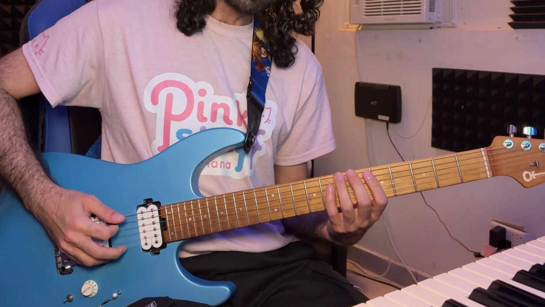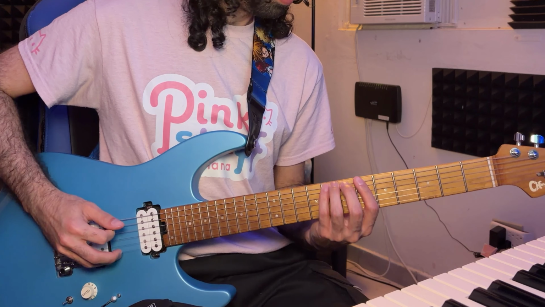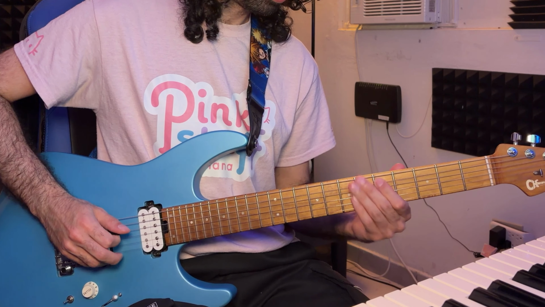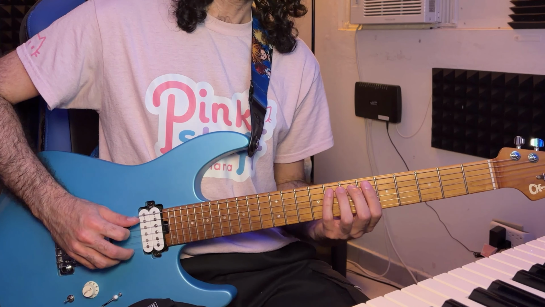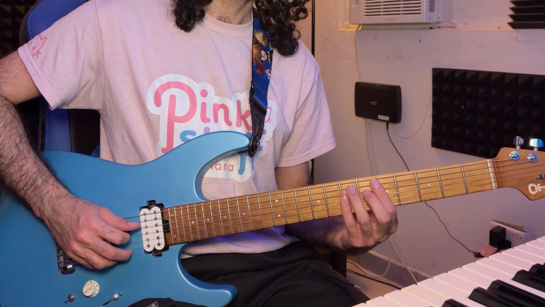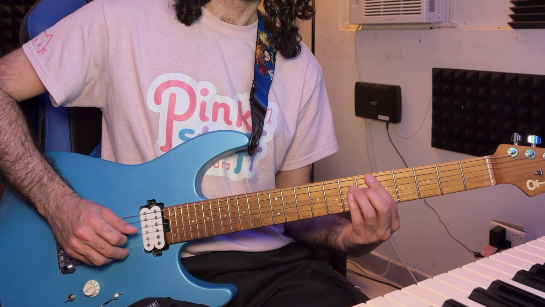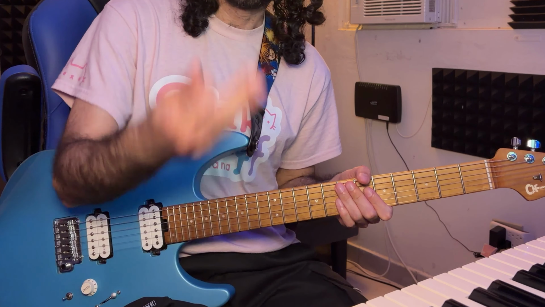So that means that the notes in the harmonic scale are going to be A, B, C, D, E, F, and G sharp, then A. So all together that will sound like this.